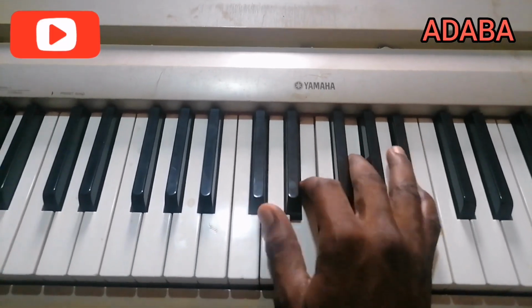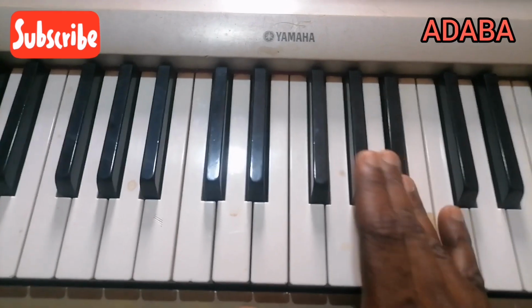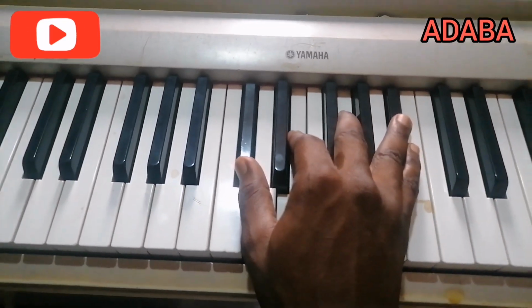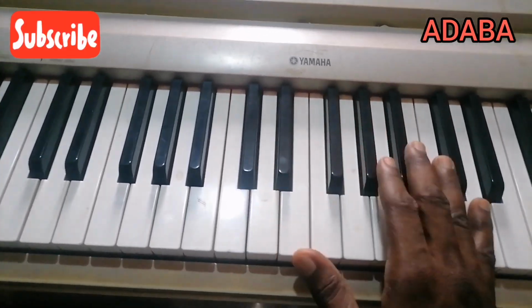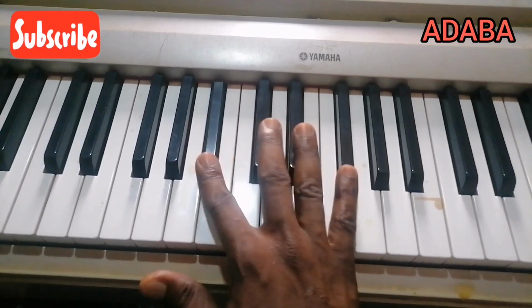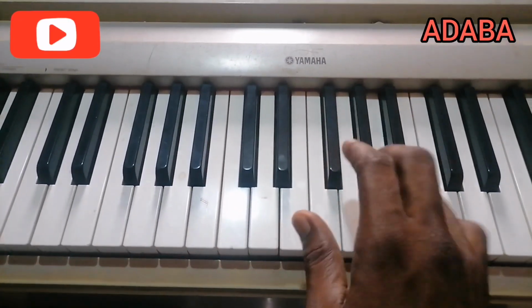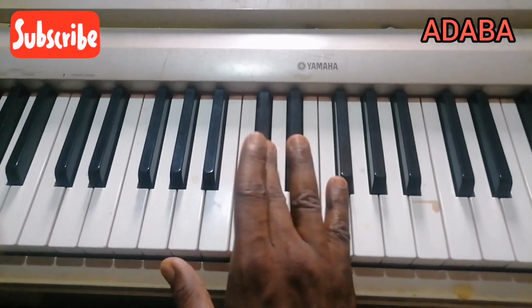So when you check this again on the key of E flat, when you check the notes I played on the key of B flat, this is your root. This is your flattened third.